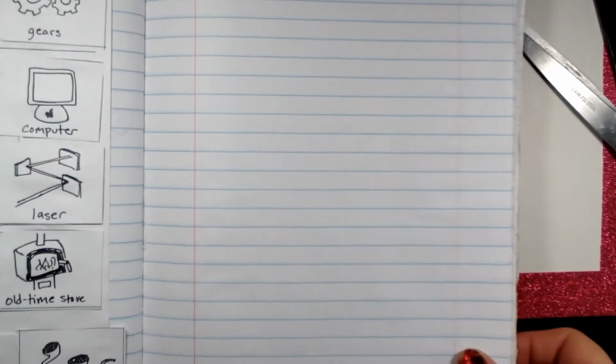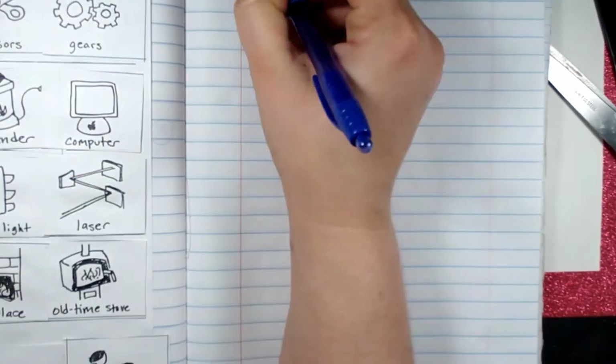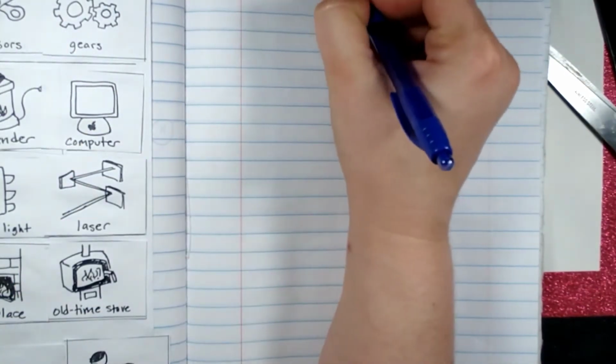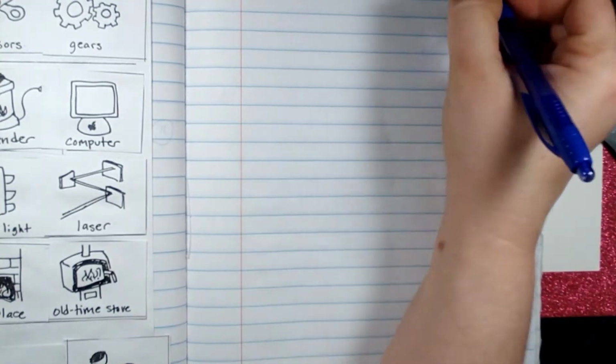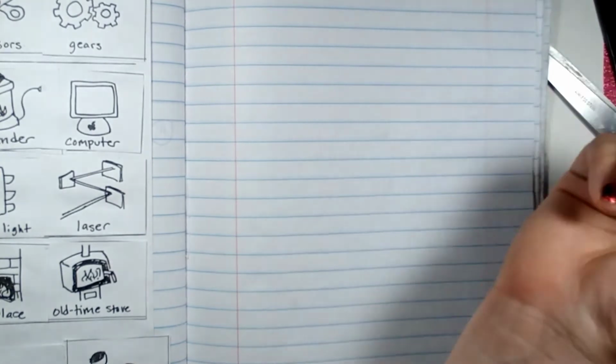All right, let's talk about our very first kind of energy. Today we're going to be talking about mechanical energy, which we learned is our first letter in MELT.